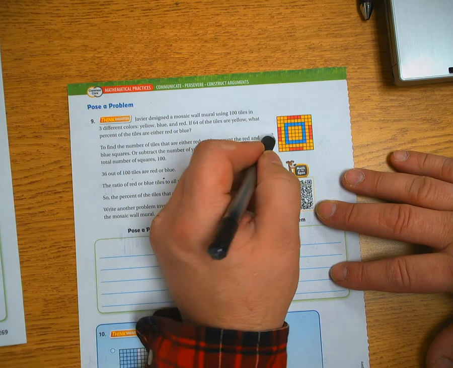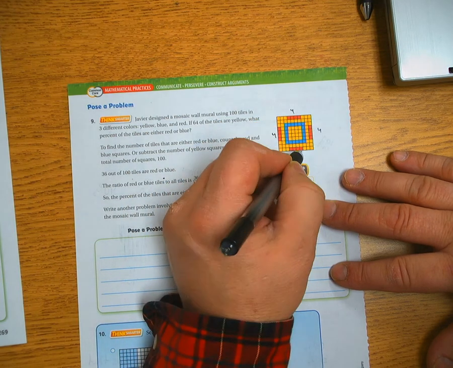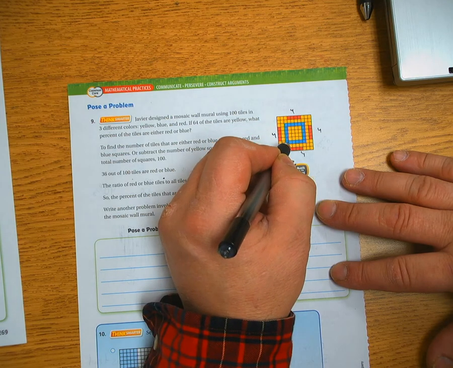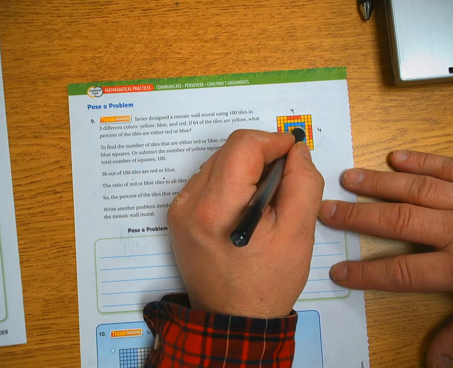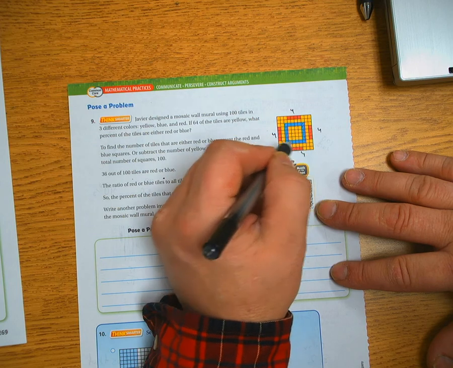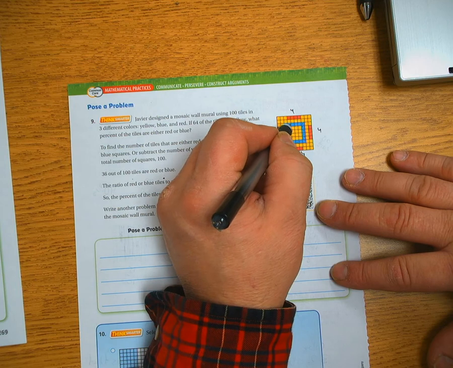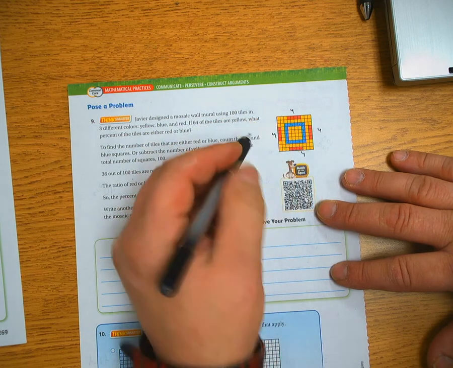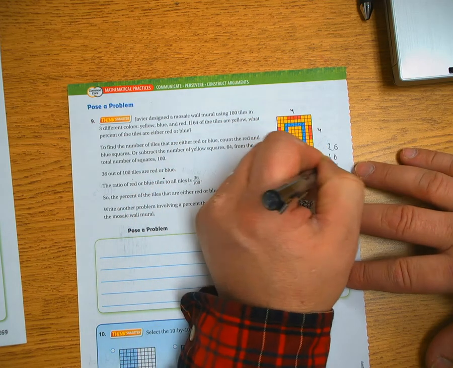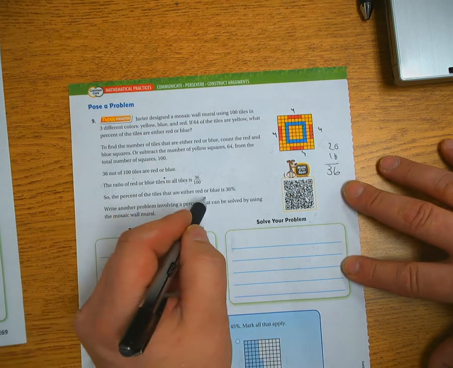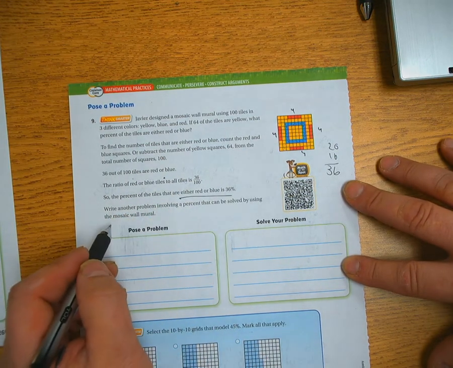So 4, 4, 4, 4. That's 16. 1, 2, 3, up to 20. 20 plus 16 is 36 tiles. That's right here. So the percent of the tiles that are either red or blue is 36%.